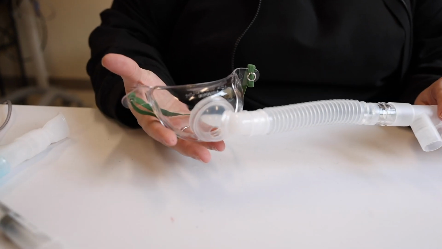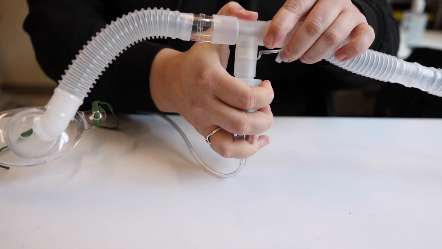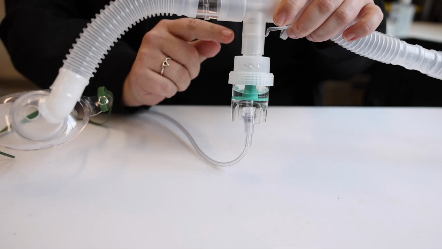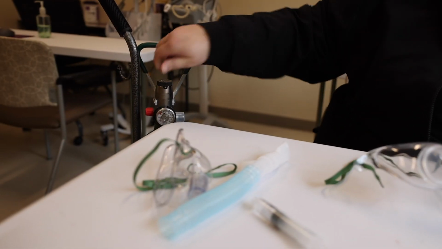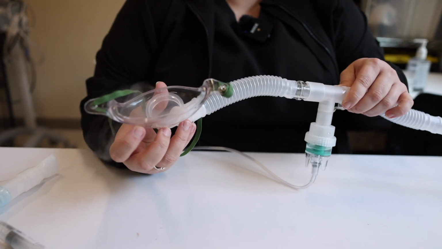So this is what goes around their neck. Get your neb cup and insert it into your spring T. Turn your flow meter back on to about 8, and then you'll start to see that it mists from the mask.